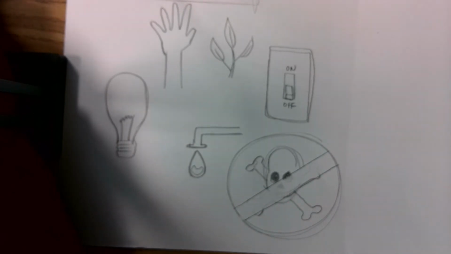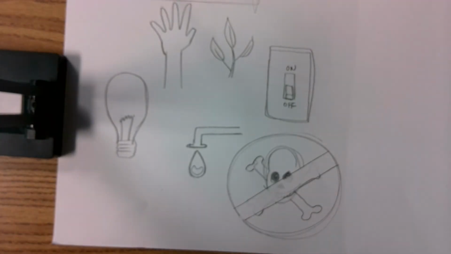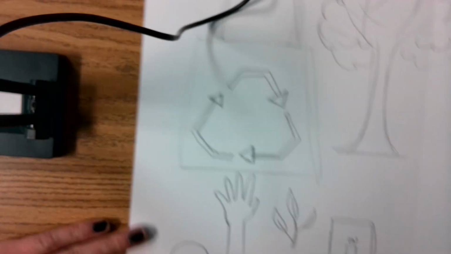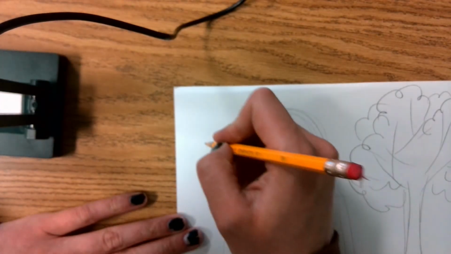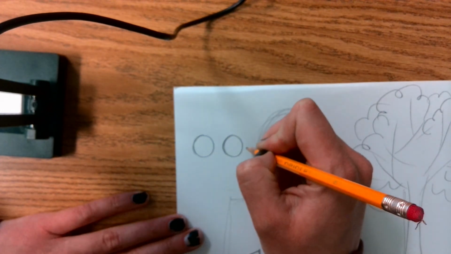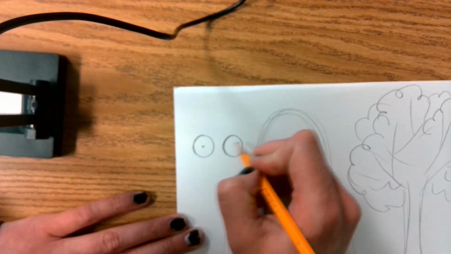And then last thing is probably just drive less. So see if you can walk places more with your family. See if you can bike with your family once it starts getting warm. And so what you could draw for that is just a bike. To draw a bike, I don't know if you've ever drawn a bike before, but you're going to draw two circles for the wheels. And you're going to draw some little dots in there.